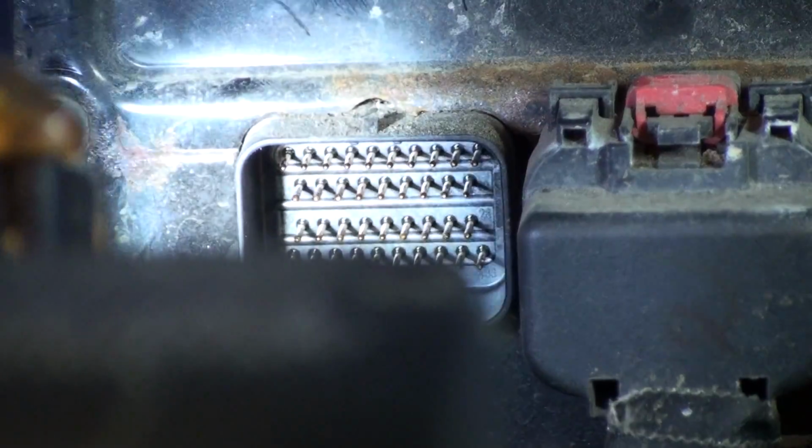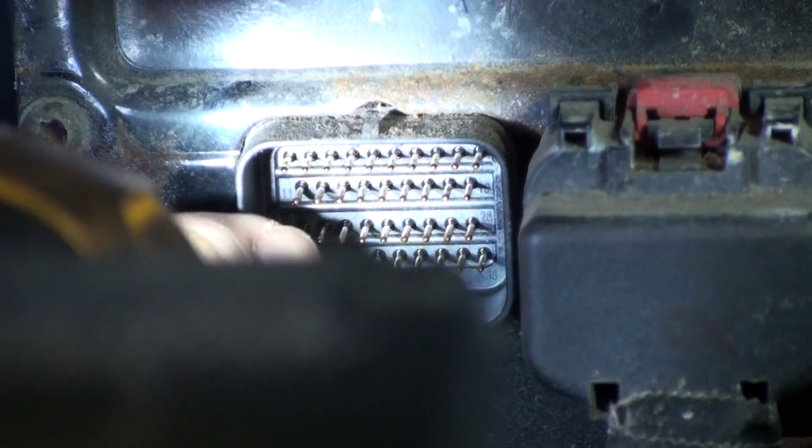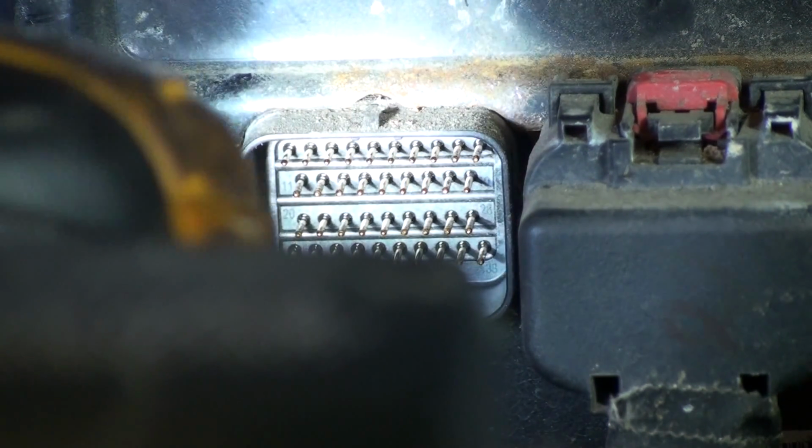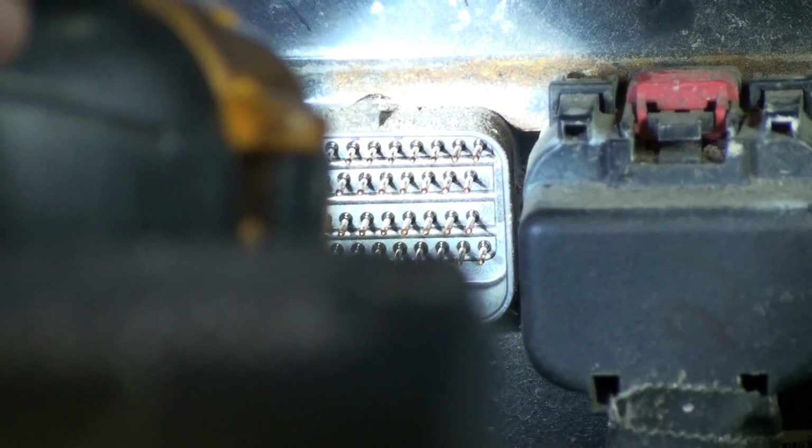Alright, so here's that connector. I'm going to get some light on it. Let's check for corrosion. I'm looking in here, and these pins look good. They're all straight, they're clean. Nothing looks broken.